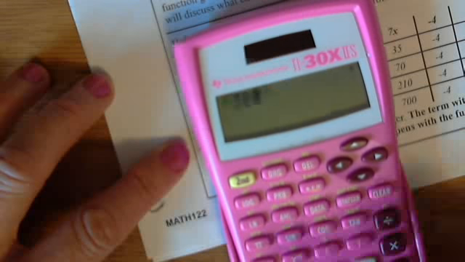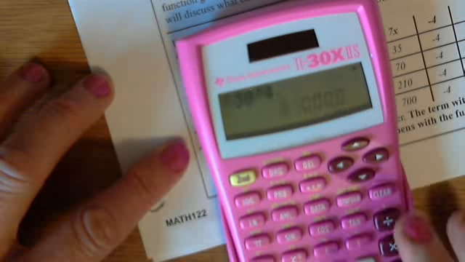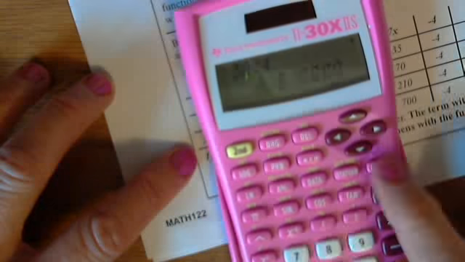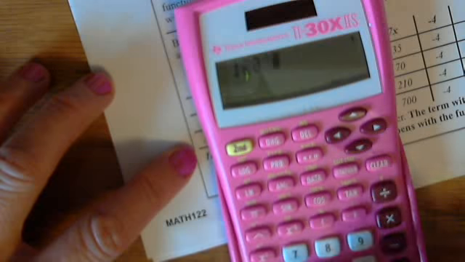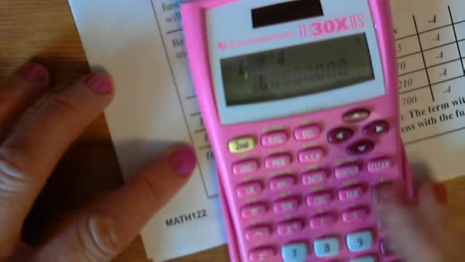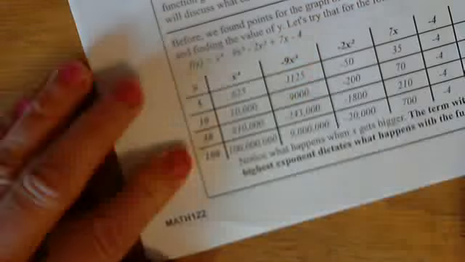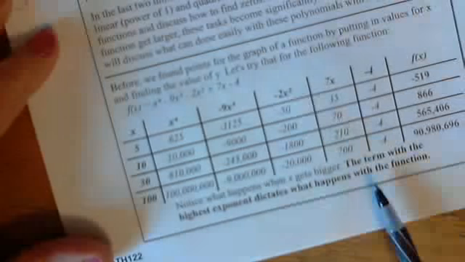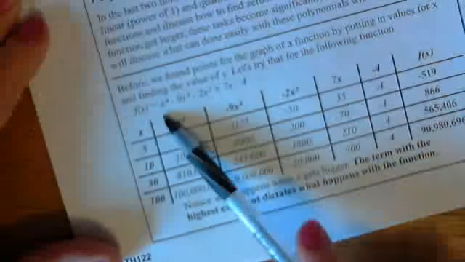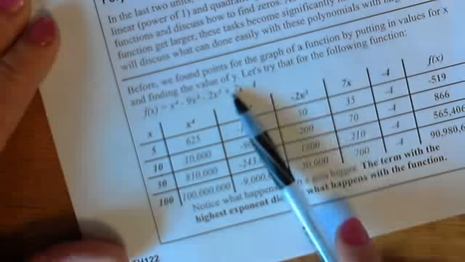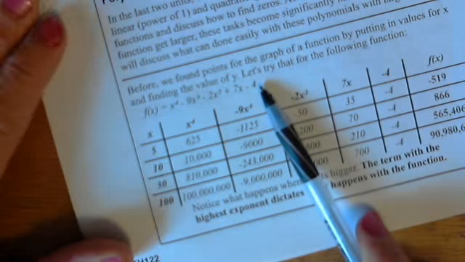And 30 to the fourth power is 810,000. And finally 100 to the fourth power is huge. Let's see what that number is. It's 100 million.